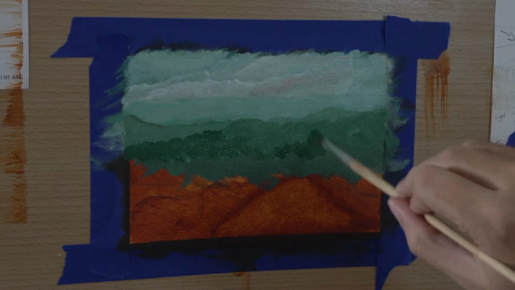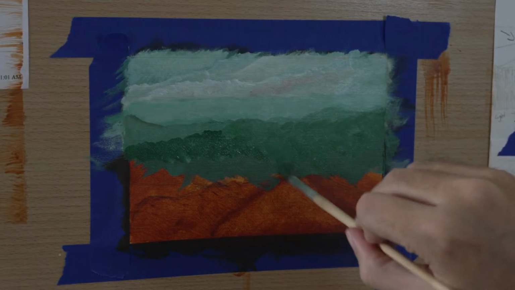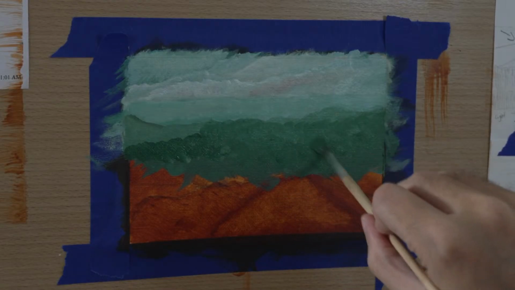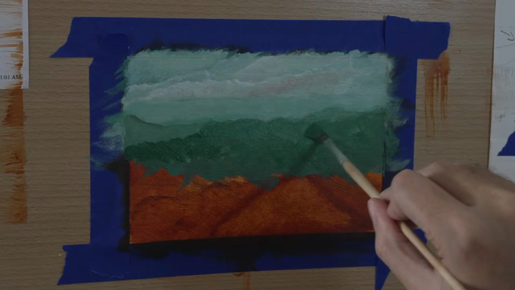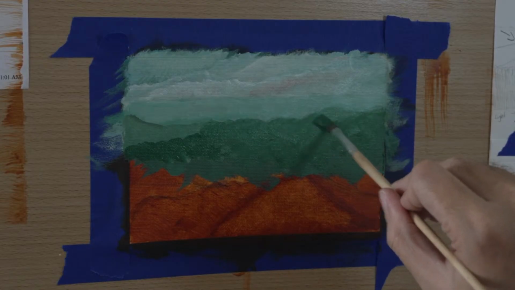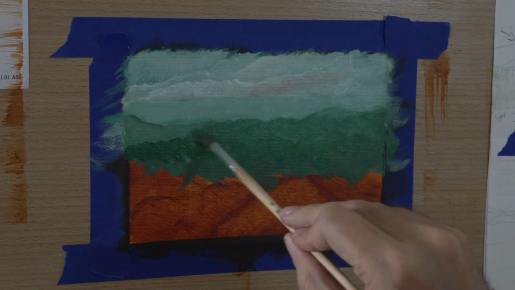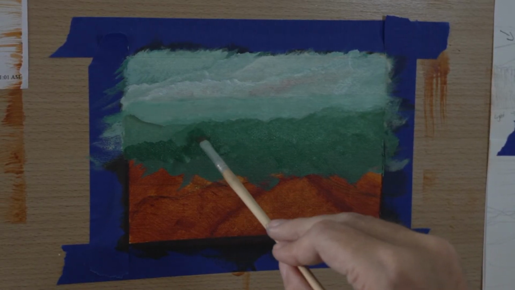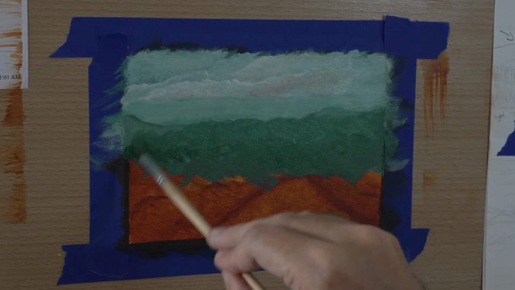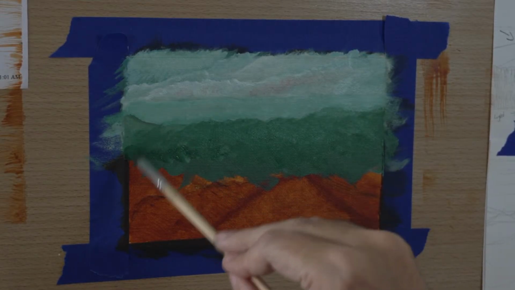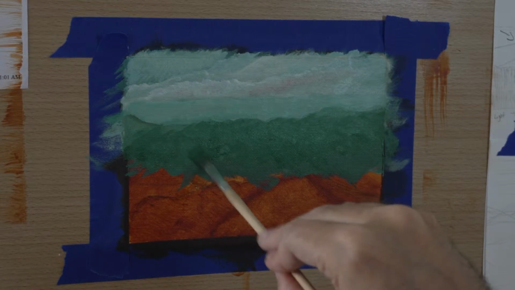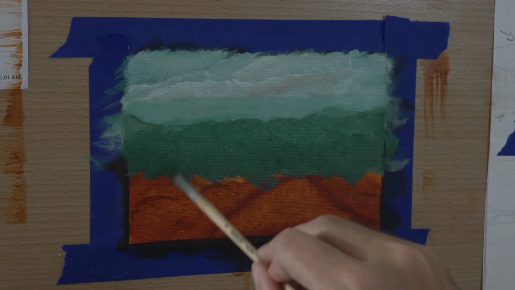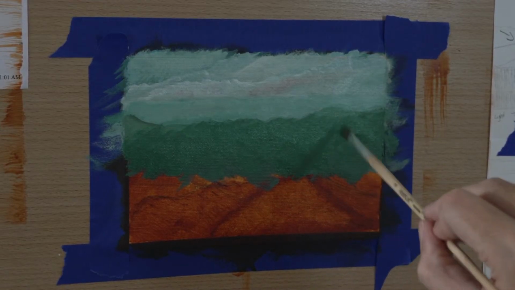And really letting this add up layers of paint on the canvas, and add texture and complexity to our ridge line. And it's very important that we establish these shaded areas.